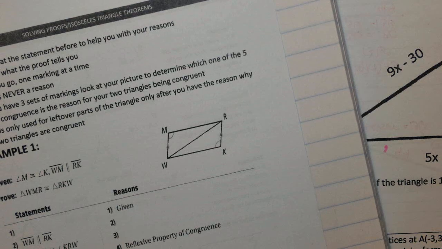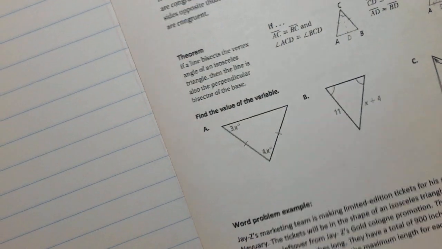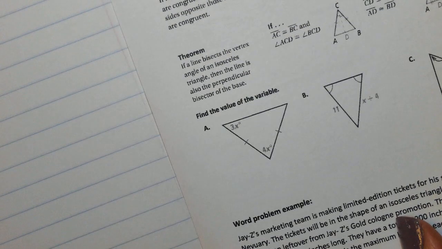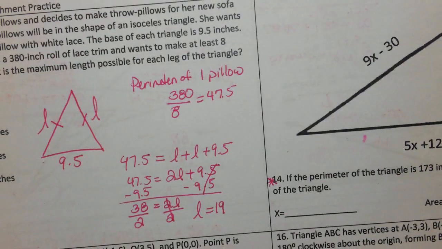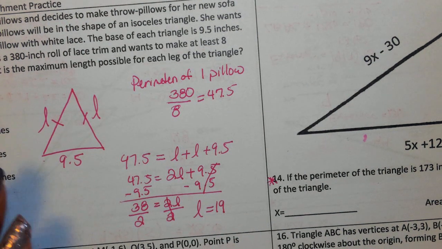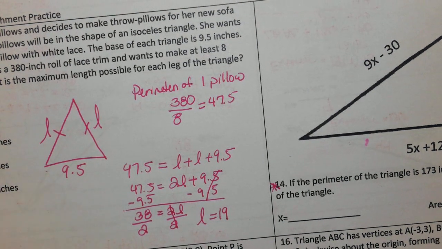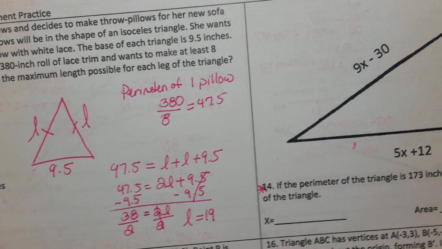So on the back of this, where we have the isosceles triangle, there is a problem down at the bottom, just like that one. Okay. And then in this last one, this is going to be our perimeter one. So we've got perimeter and we've got area.